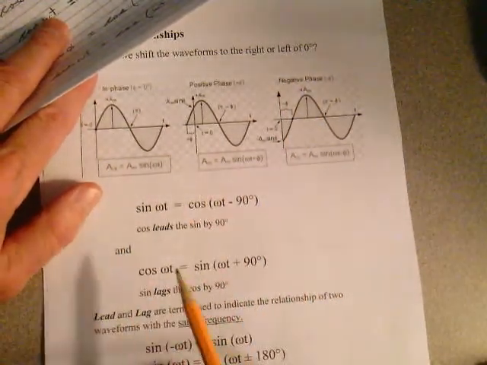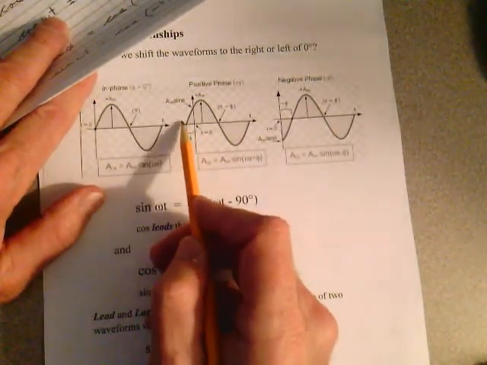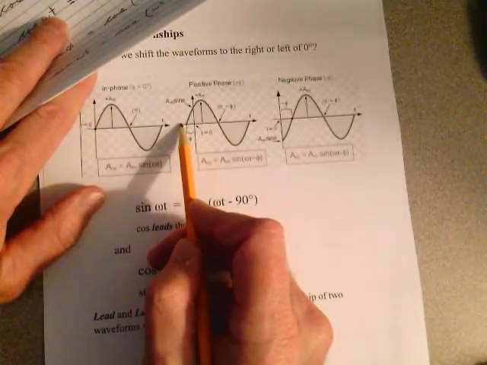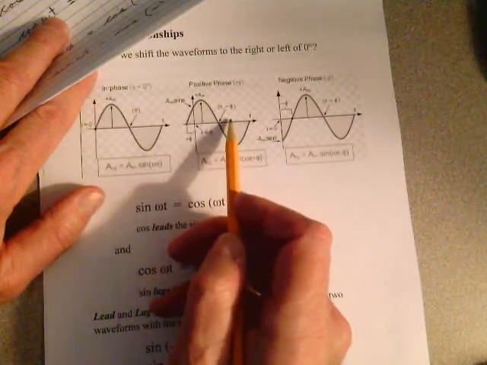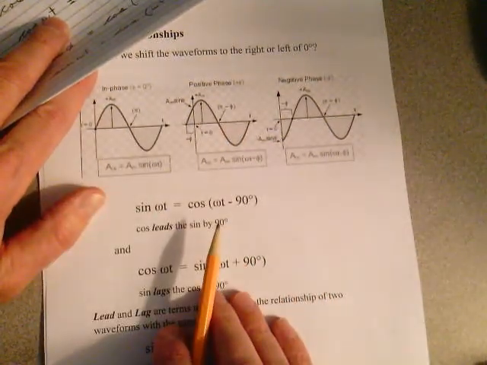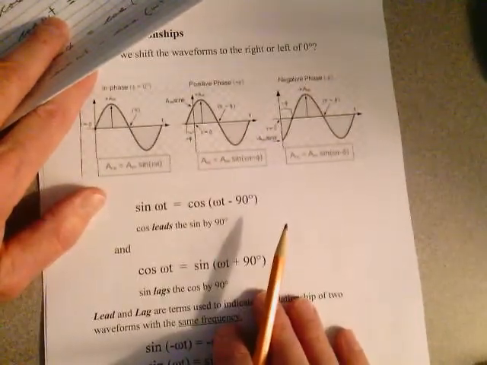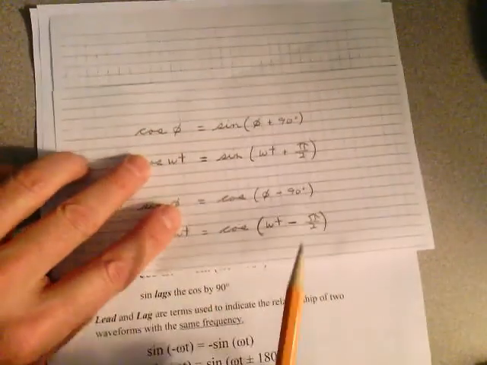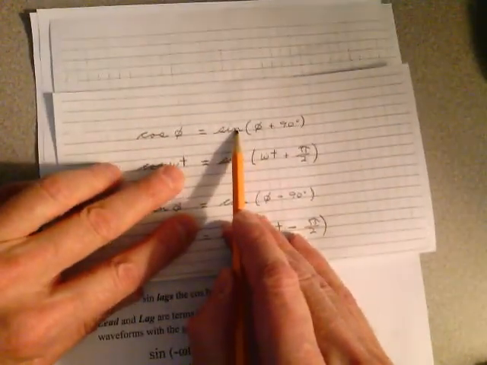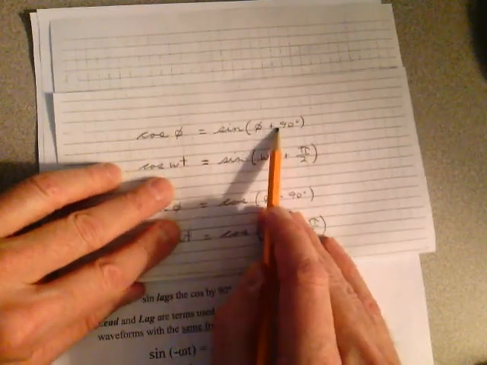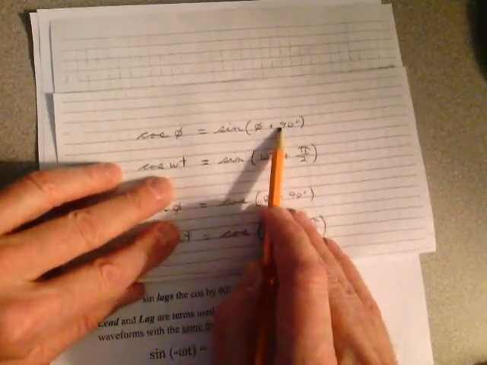It hits you first. You're going to see its magnitude hit you first, and then sometime later you're going to have a sine wave. So what do you have to do to the sine wave to get it to catch up to the cosine? You have to add 90 degrees. That's one way of memorizing this.